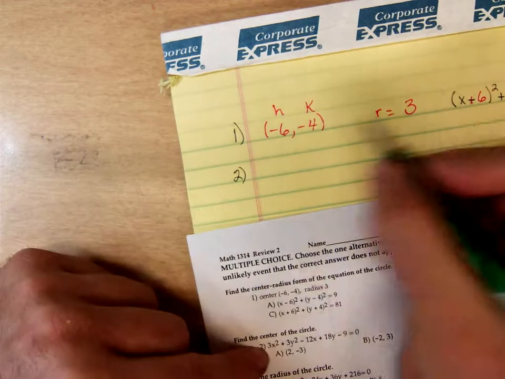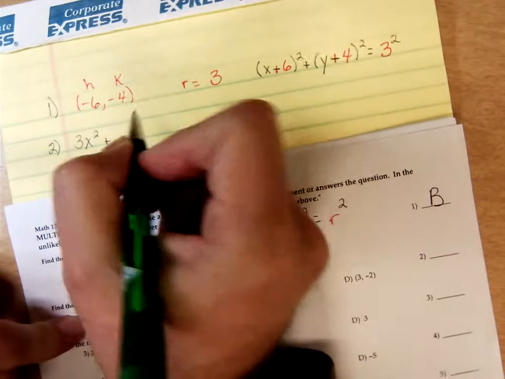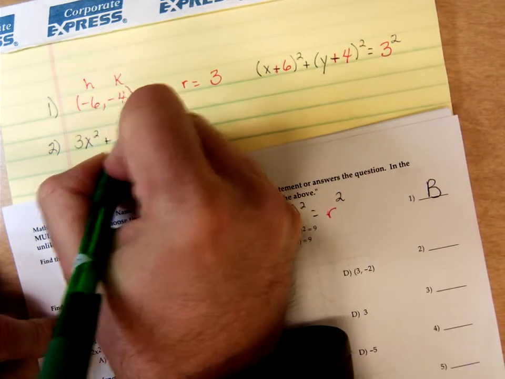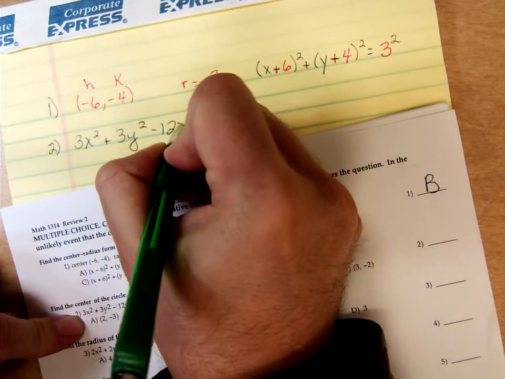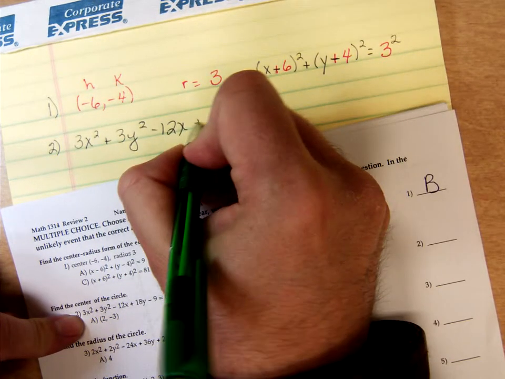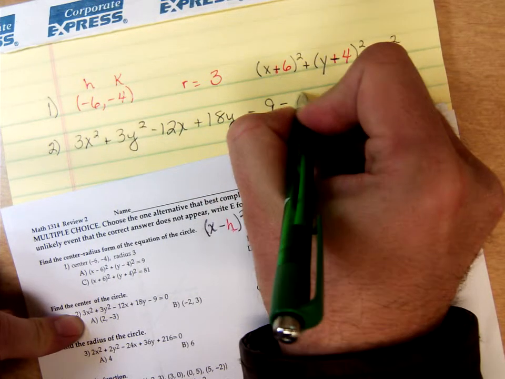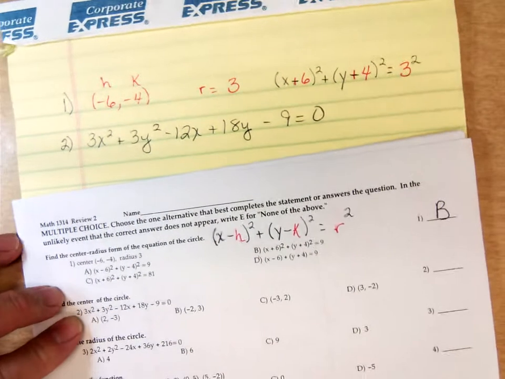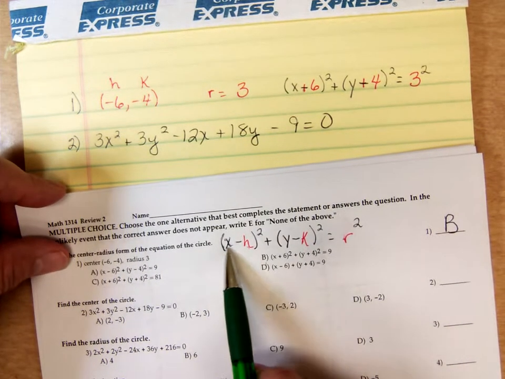It says find the center, and here it is, 3x squared plus 3y squared minus 12x plus 18y minus 9 equals 0. Well, our goal is to get it written in this form here.